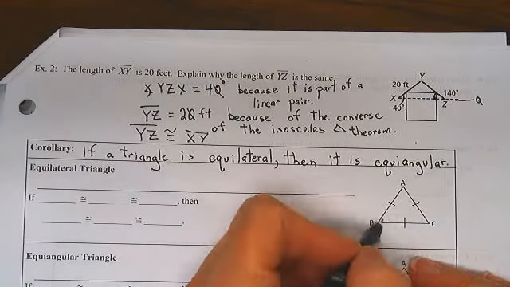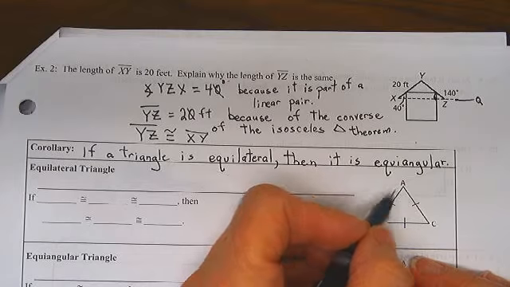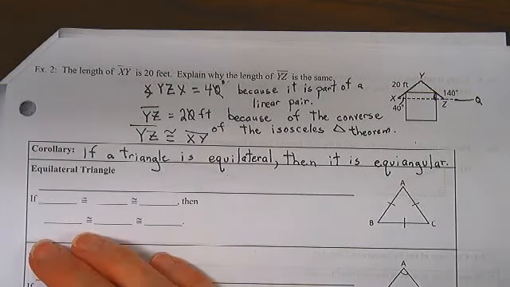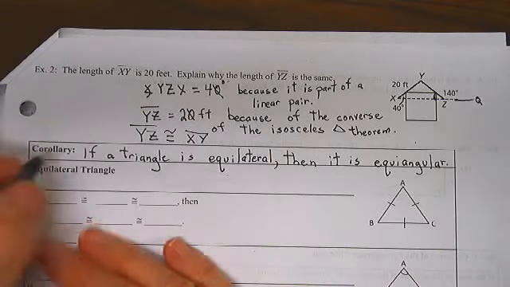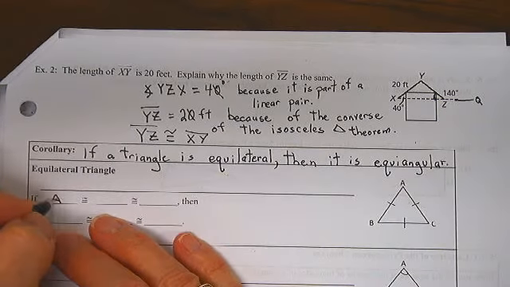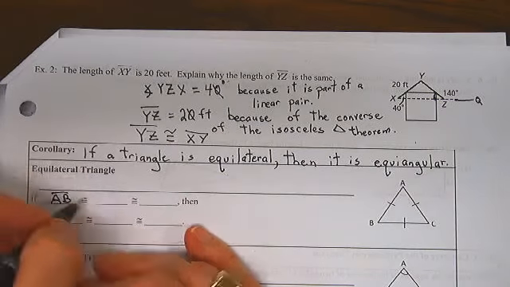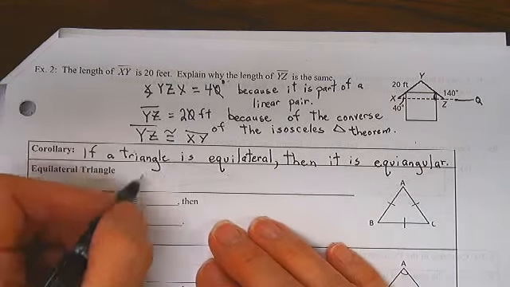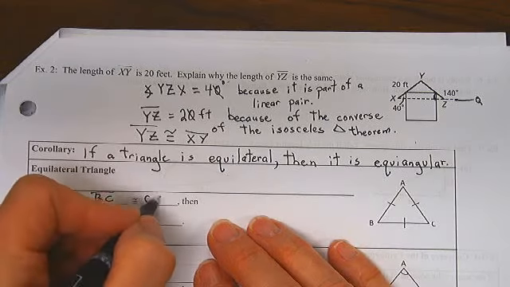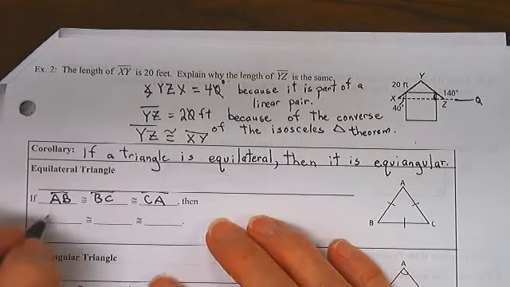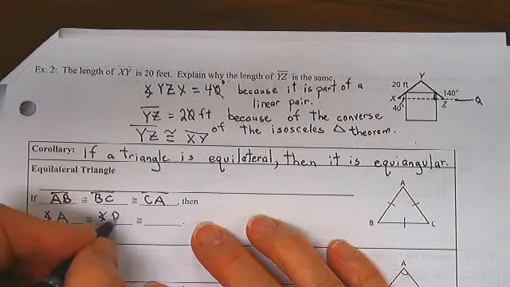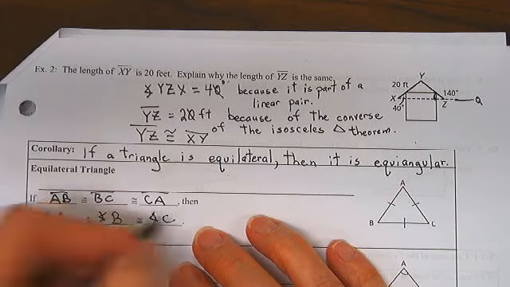That means if all three sides are equal, all three angles are equal. So, if AB is congruent to BC, is congruent to CA, then angle A is congruent to angle B, is congruent to angle C.